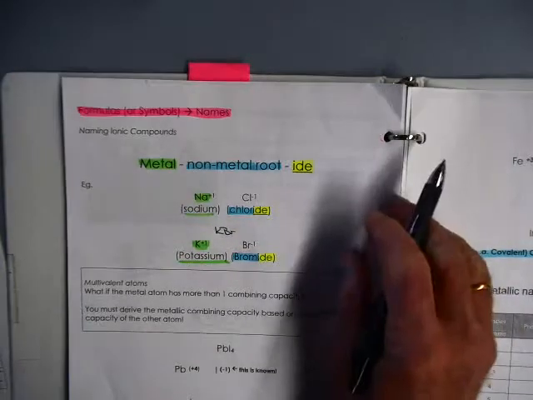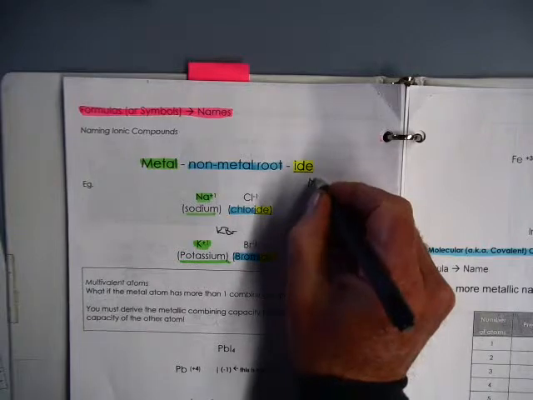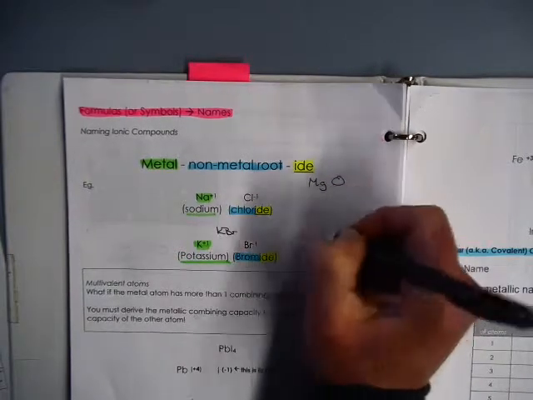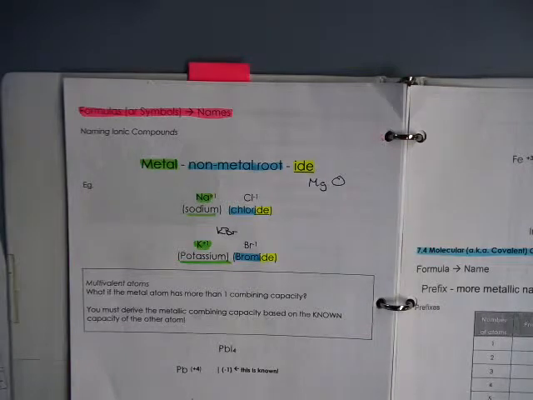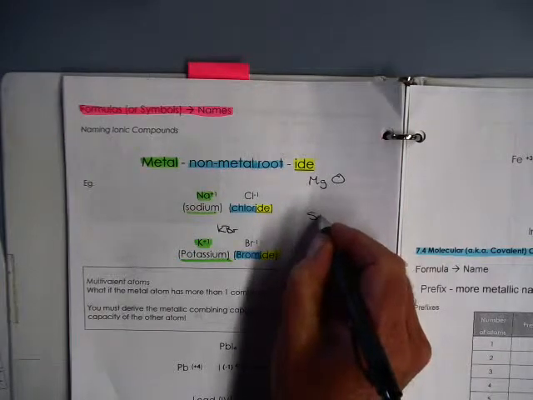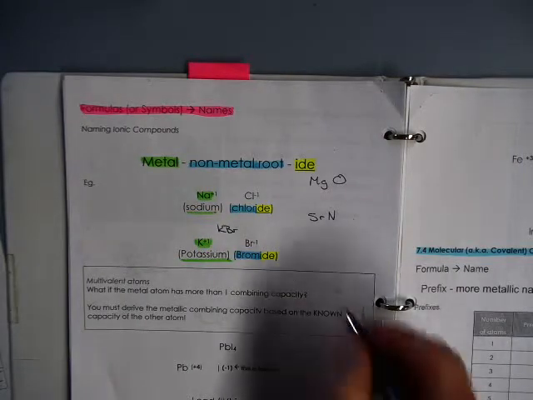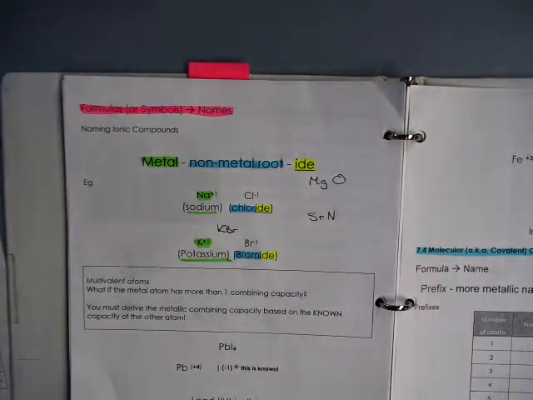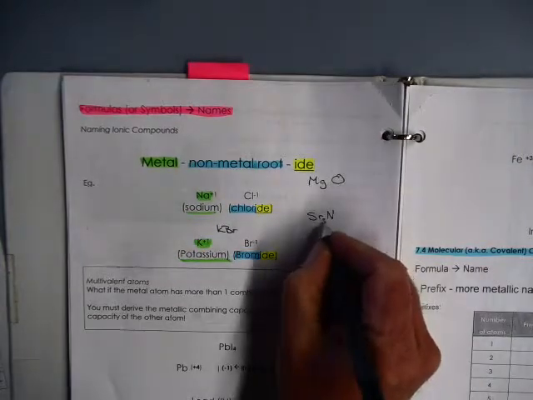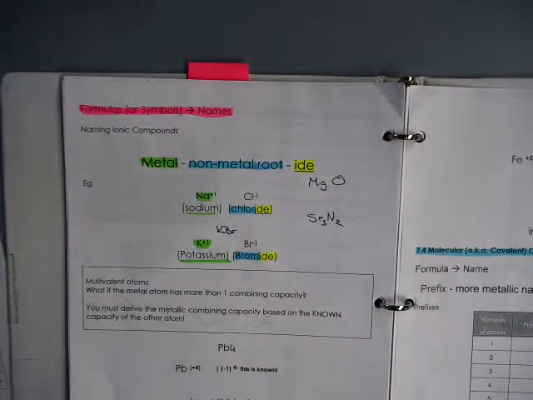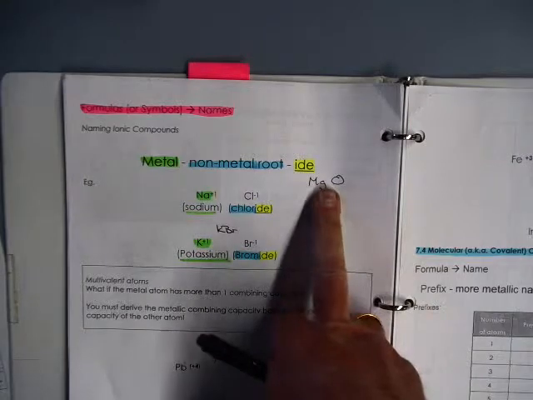Name those. Right now, name them. Strontium and nitrogen. Strontium nitride, and? Very good.